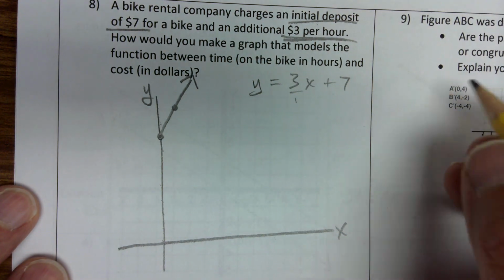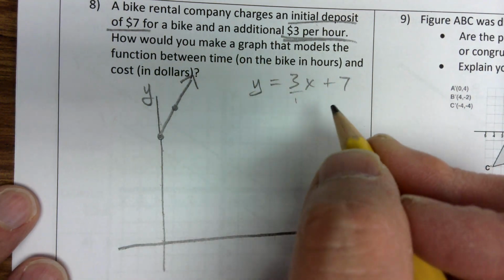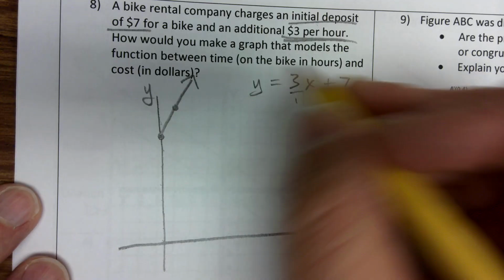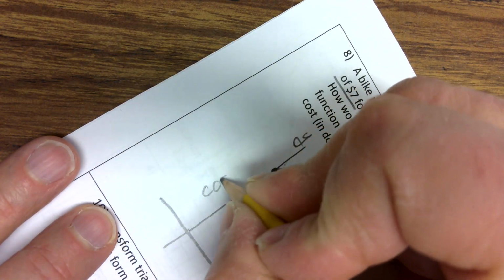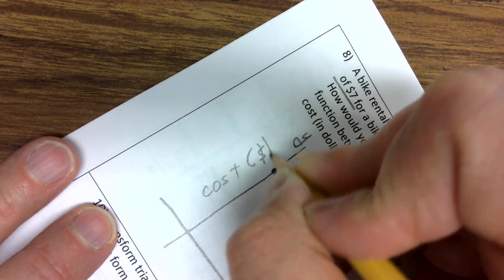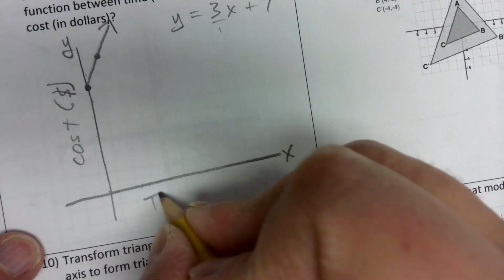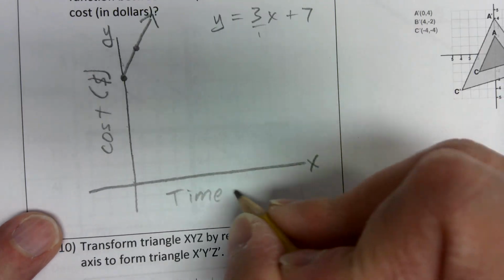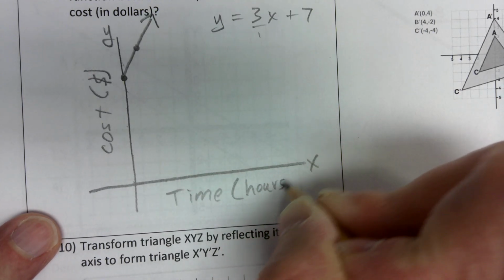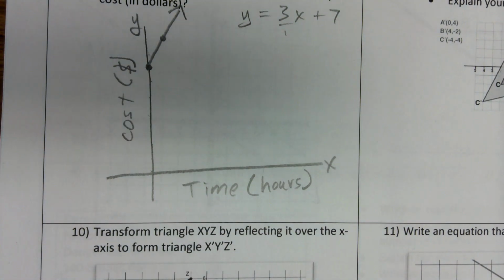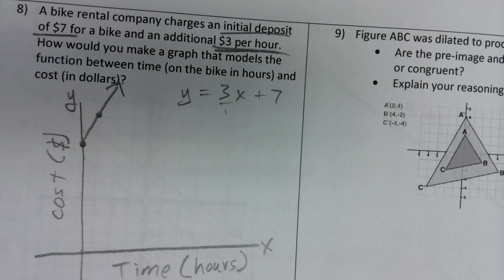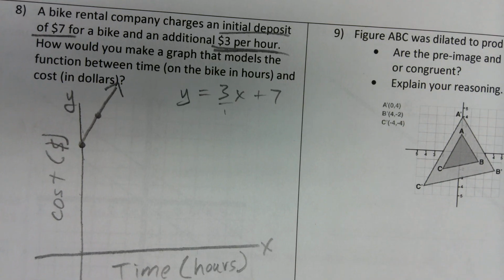This is, again, a very basic version of this. Label my graph, time on the bike in hours versus cost in dollars. So this is cost here in dollars, and this is time in hours. If you wanted to use graph paper, you could do graph paper, but that's just a basic version of a graph without graph paper.